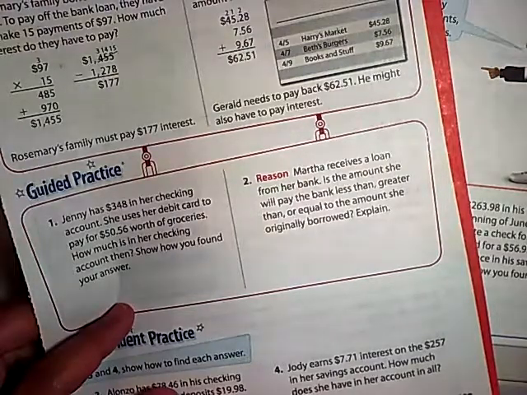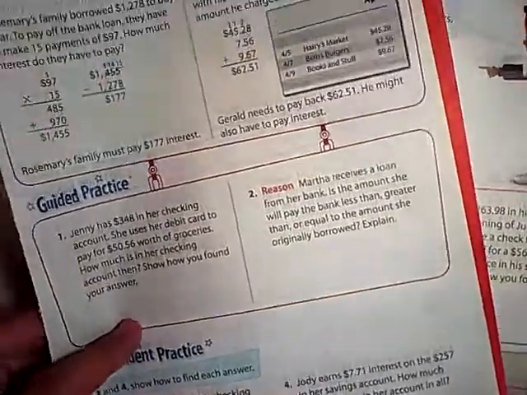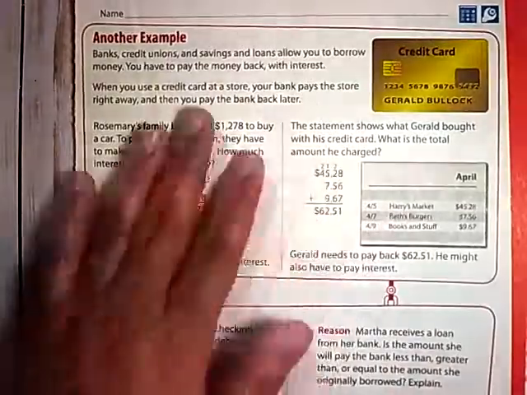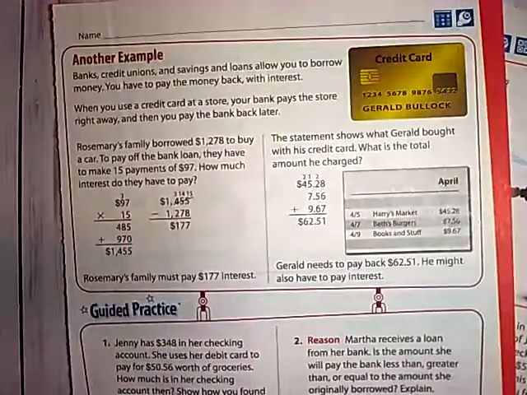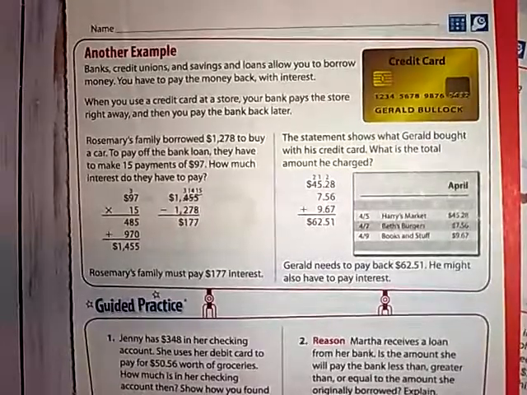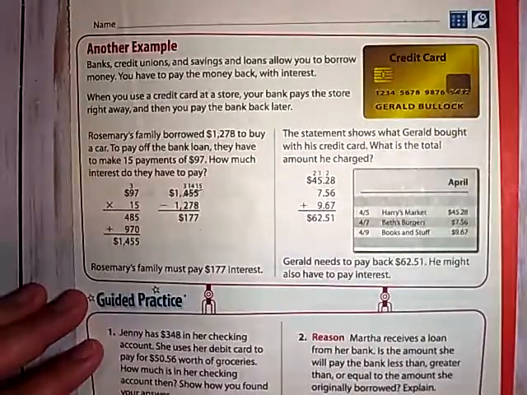All right, my friends, you can see that I have both pages here for today, page 903 and 905. And again, I make reference to this area of the page where you have another example. Another example serves to kind of refresh your mind and to tell you, hey, this is what this page is going to look like. Okay, so let's get started.